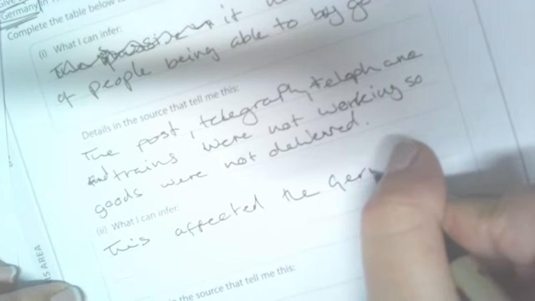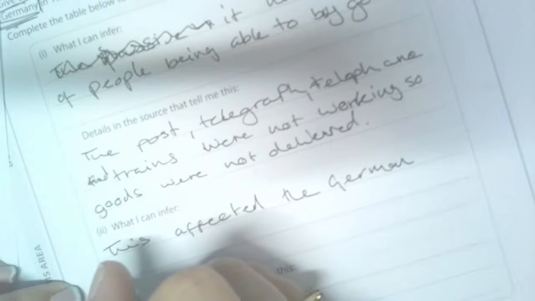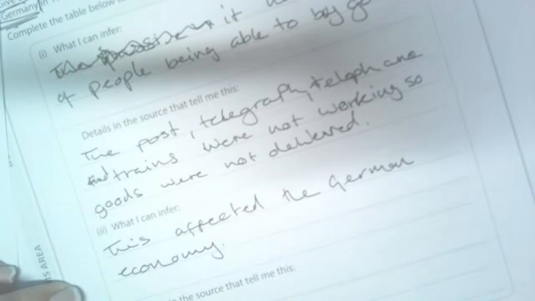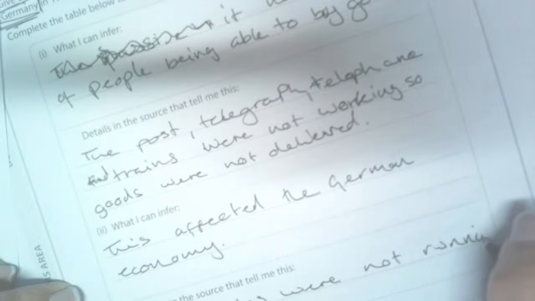Okay, my other inference I'm going to make is that this affected the German economy. Okay, so this isn't the source that tells me. This is the trains were not running. There we go. Okay, brilliant. So that's it. That's literally all you need for question 1.